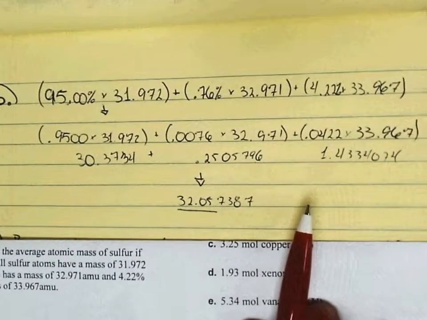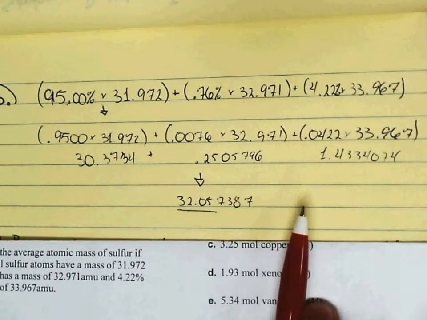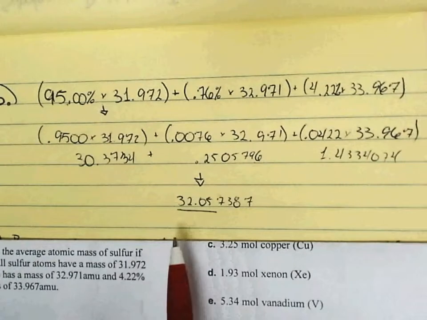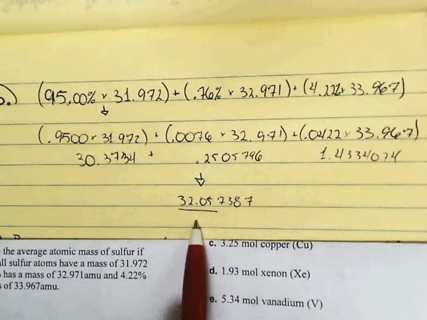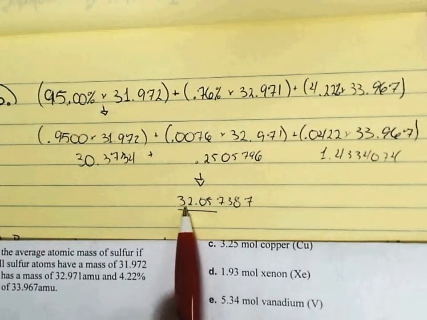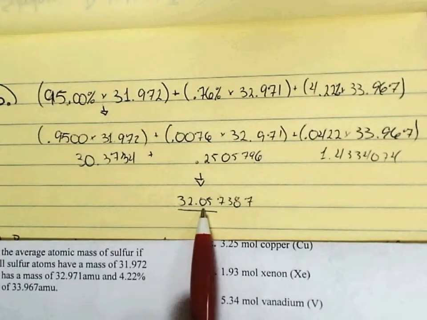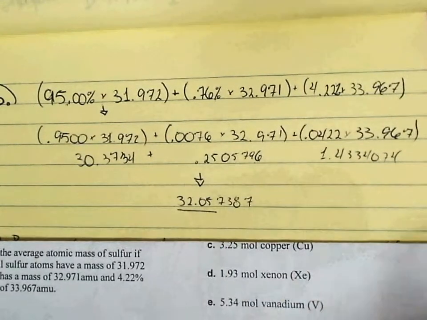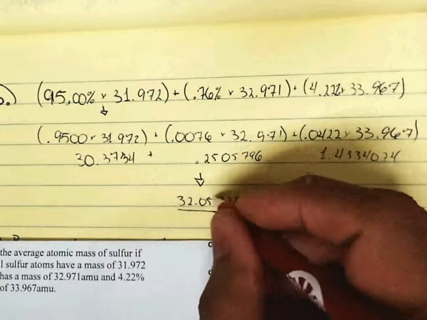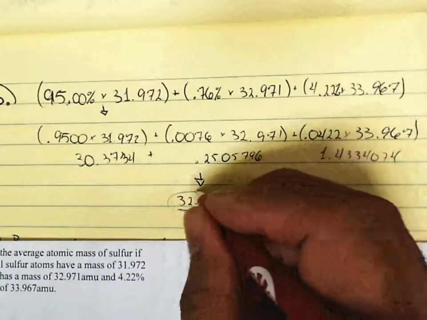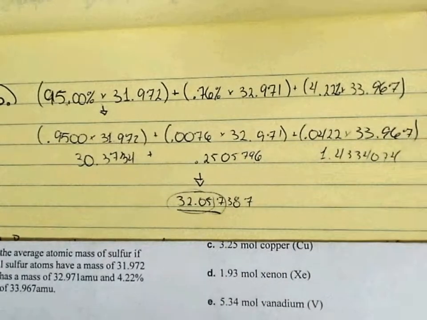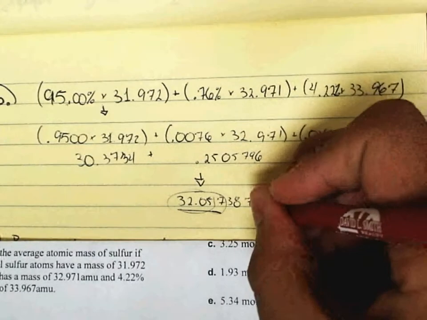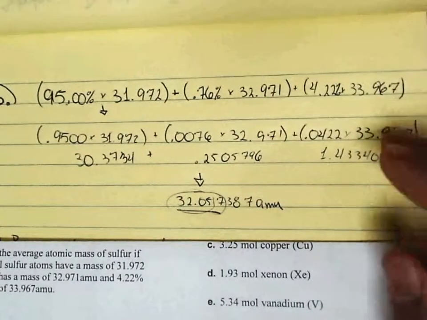And I did this because I am assuming you as students are also writing down every single number, because math teaches you that every single digit is precious. It's not. We're going to stop right here at 32.05. You can give me the 7, that would be fine also. I would take this as an answer, this also as an answer. That is fine. That would be in atomic mass units.